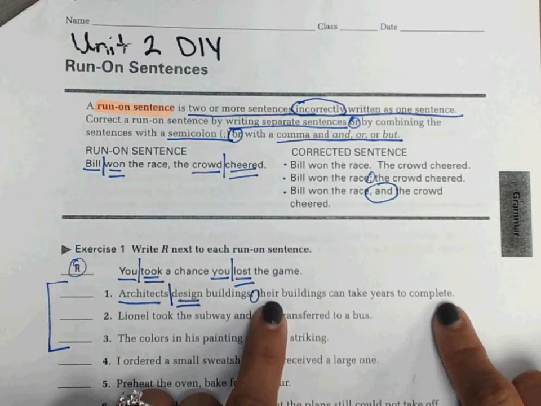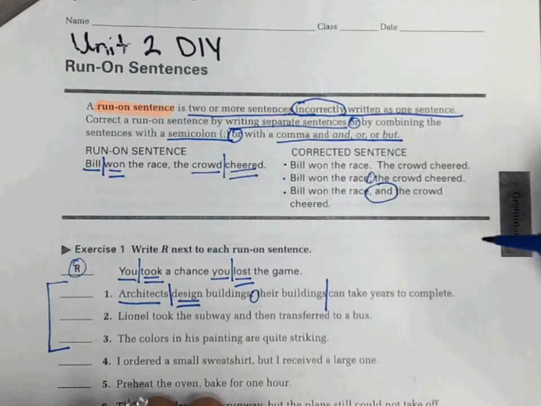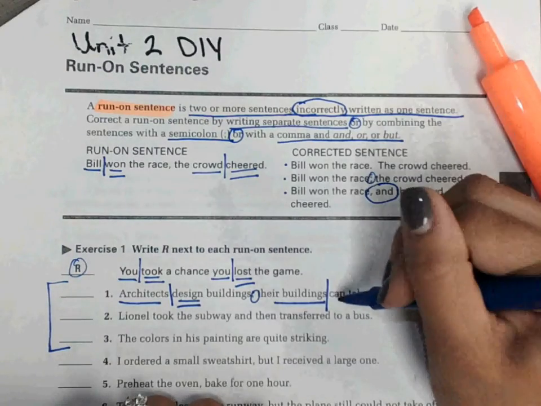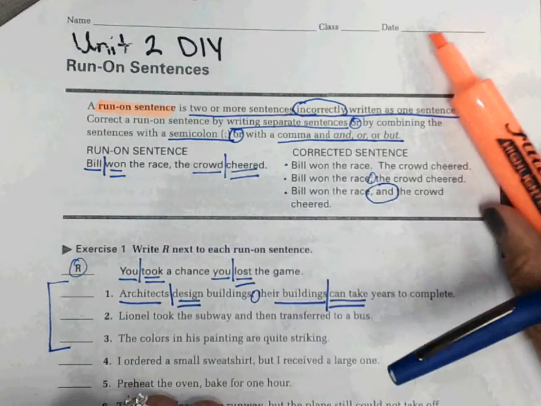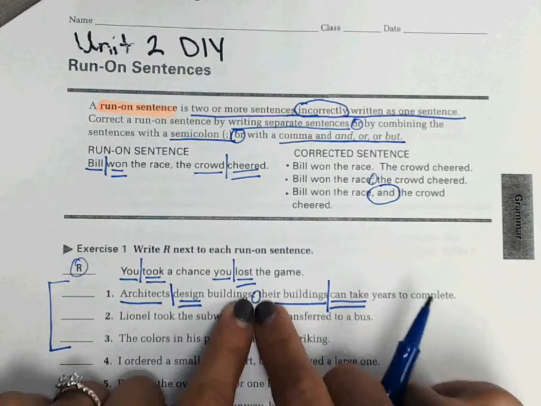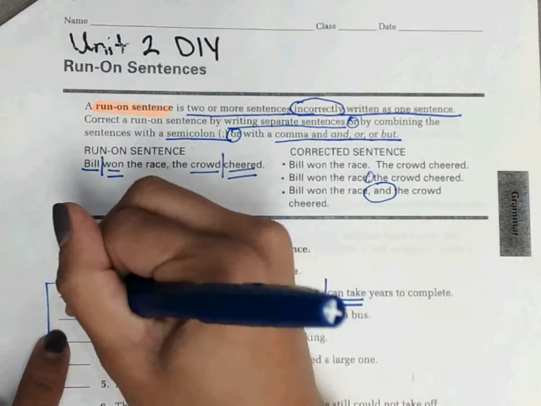Their buildings can take years to complete. That is also a complete thought. So you could find your verbs, put your line, underline your subject, underline your predicate. So we have two sentences combined by only a comma. That makes it a run-on.